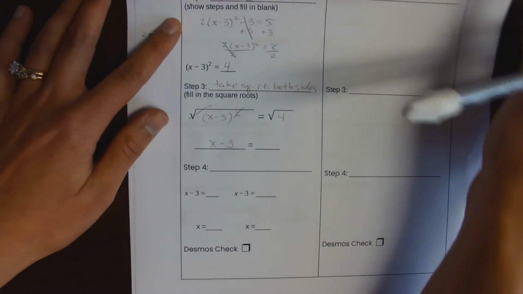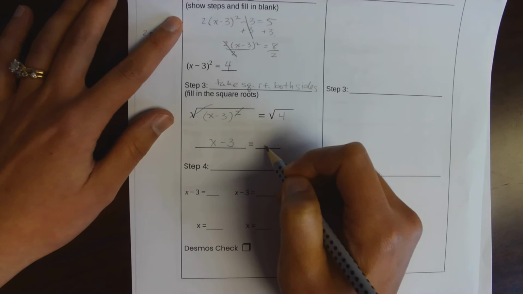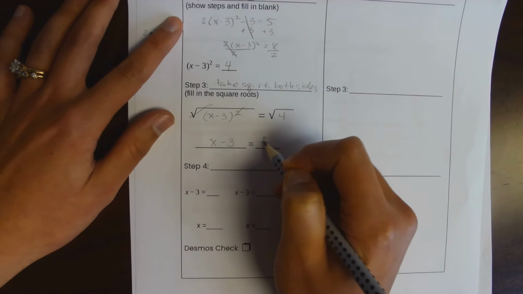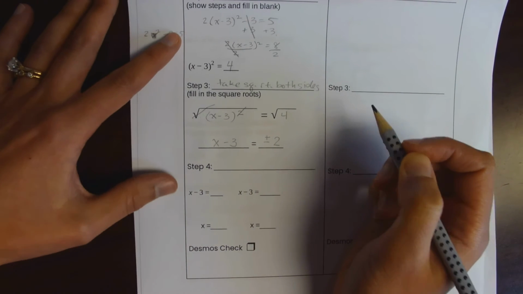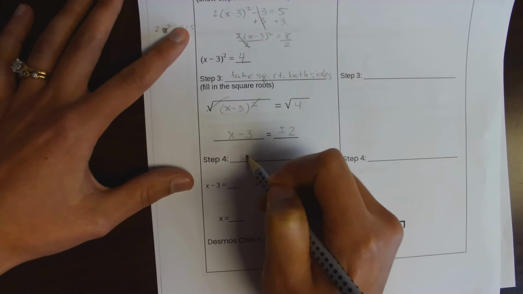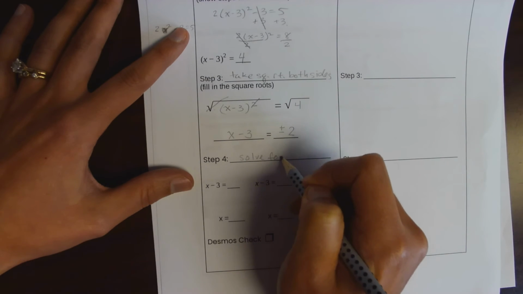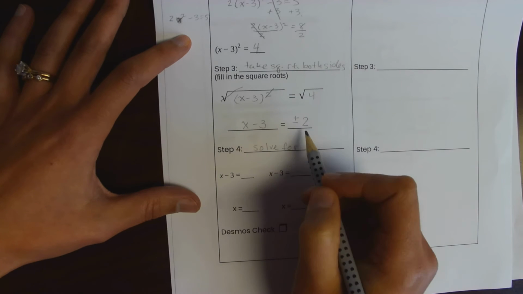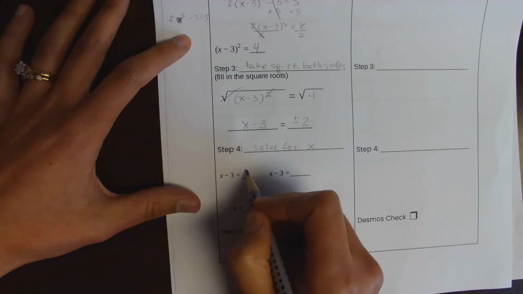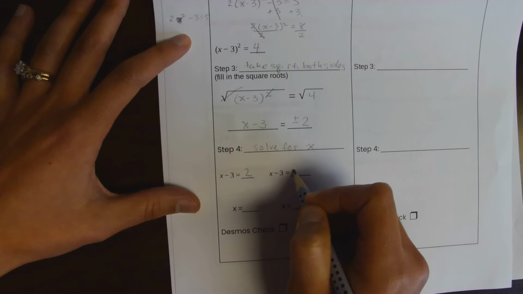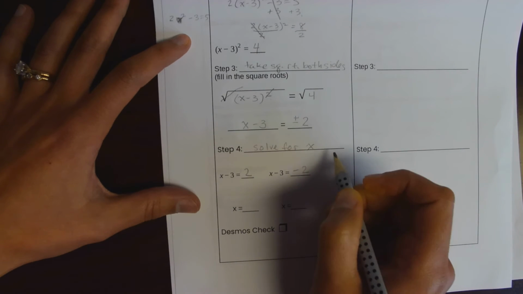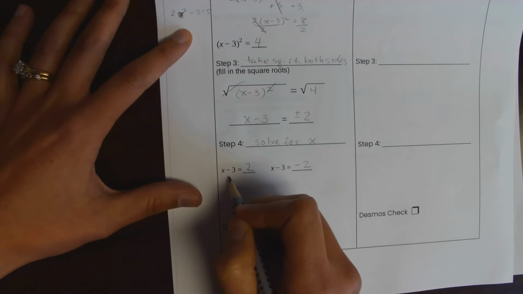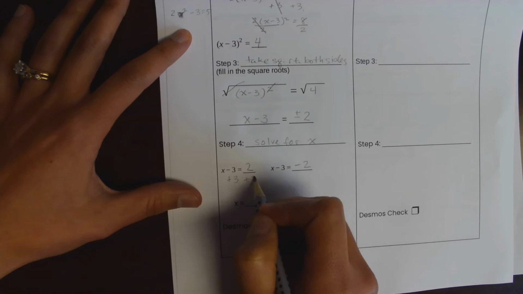For the square root of 4, just my number, this is where we have some signs. We have plus or minus 2. So step 4 is where we solve for x. Okay, so first thing I do, since it's positive or negative 2, I set this up as x minus 3 can equal positive 2 and x minus 3 can equal negative 2. The last step here would be adding 3 to both sides.